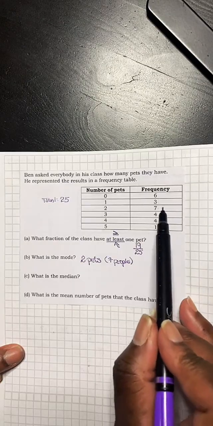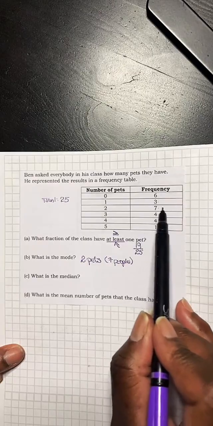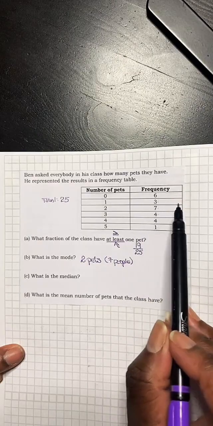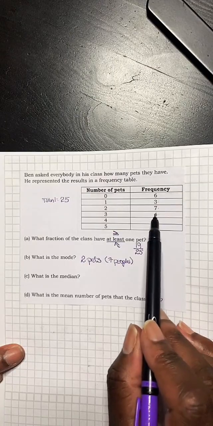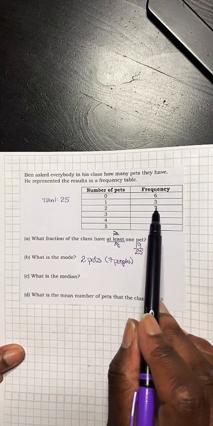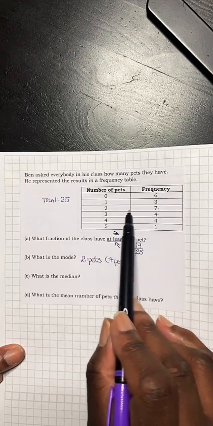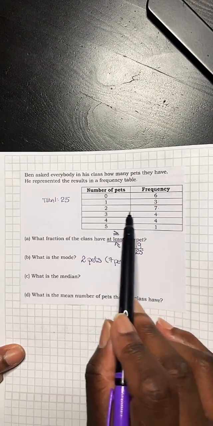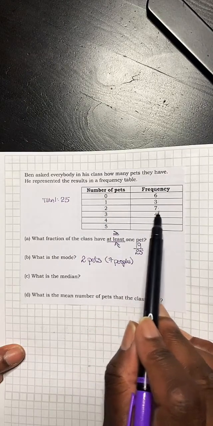So that means somewhere in stage 2 is going to be where my 12.5 is. So because we got 1, 4, and 4, that gives me 9. So that means it's somewhere in the mix of 2 pets. That's exactly where that median is going to be, somewhere in here.